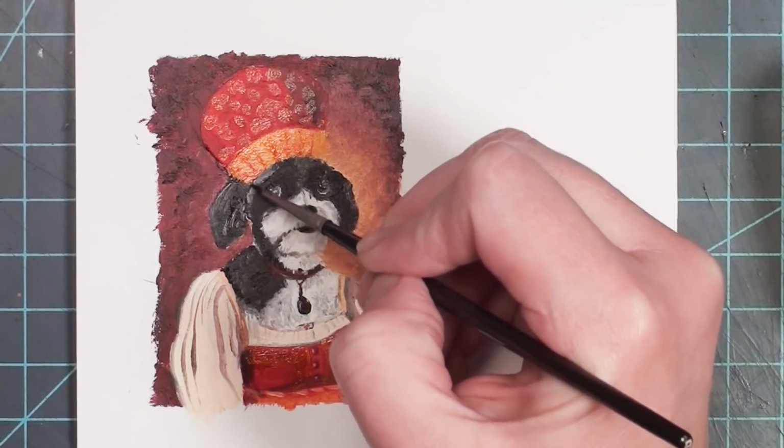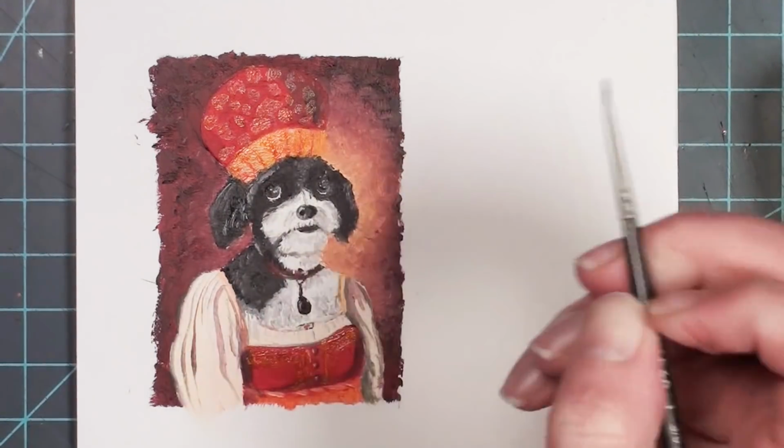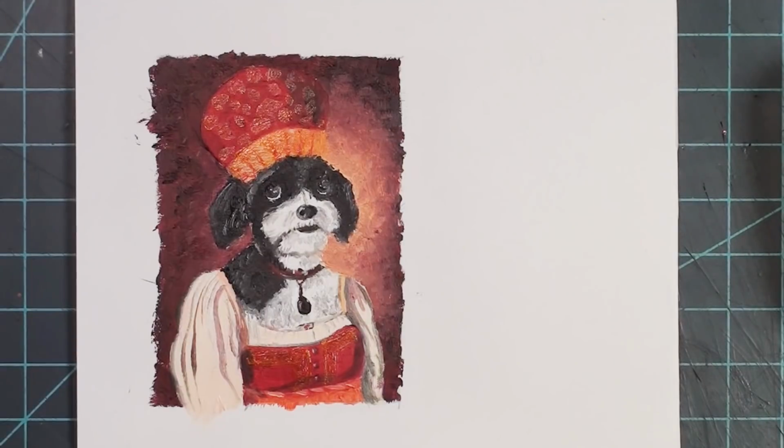And I really love this outfit. I love this painting that I chose. I think it's a really beautiful set of clothing, so I was really excited I chose this.